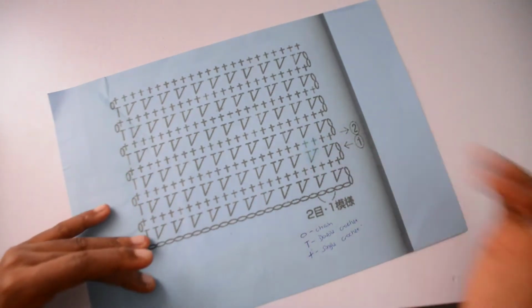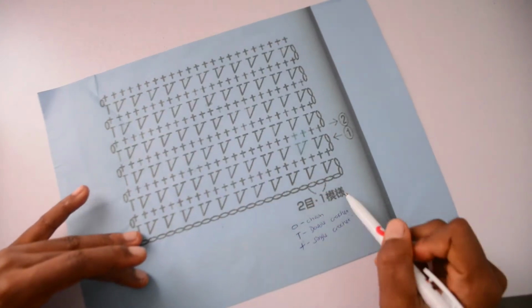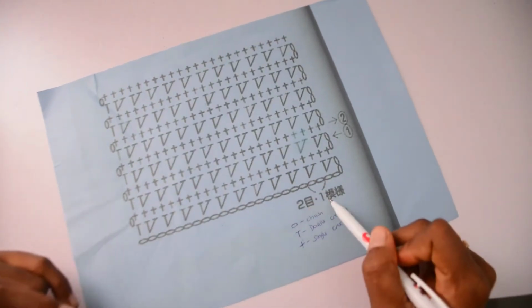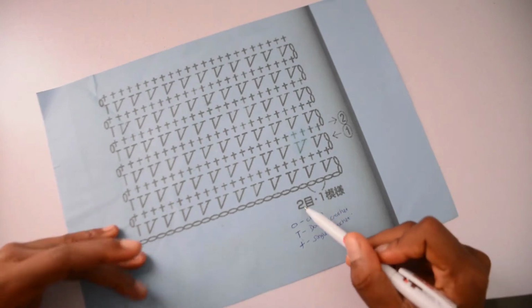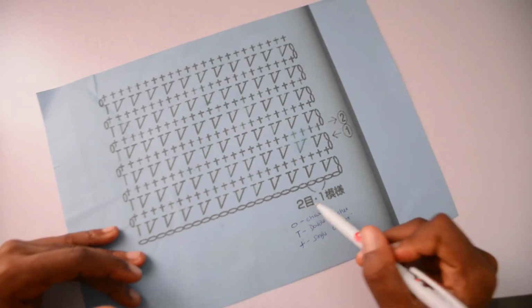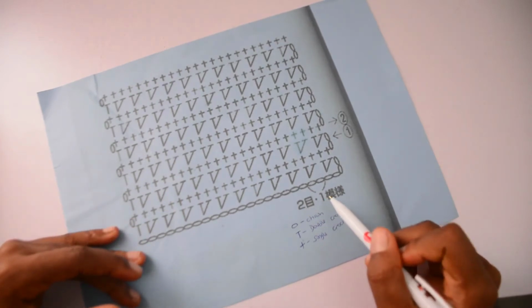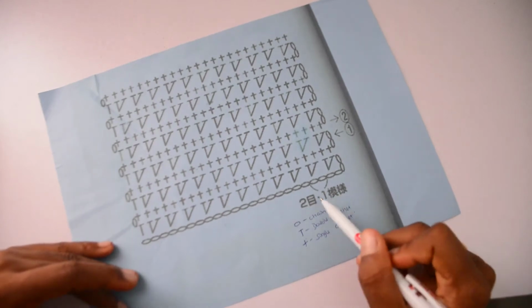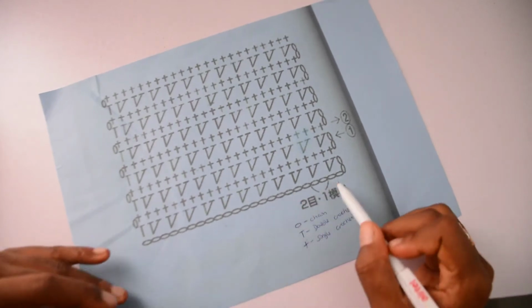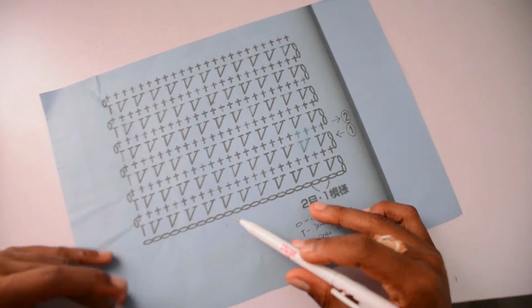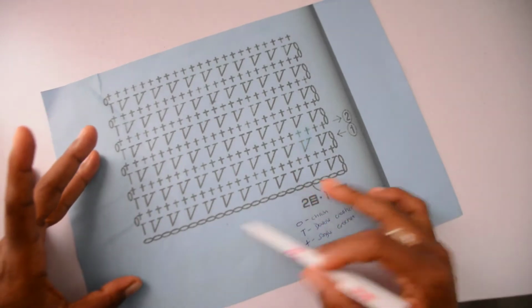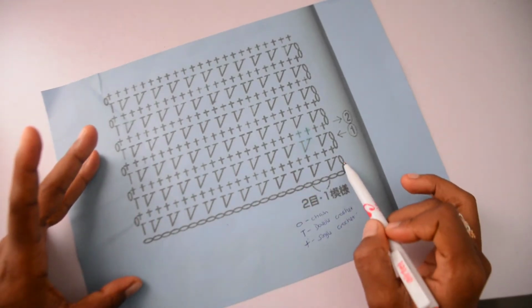And that is why the diagrams are very helpful for me. So whatever they've written here is to tell you how many chains to do. You should do your chains in multiples of 2 and then add 1, right? That is what this is. So we're going to be doing chains in multiples of 2 plus 1, and for the example, excuse me, there are 25 chains here.